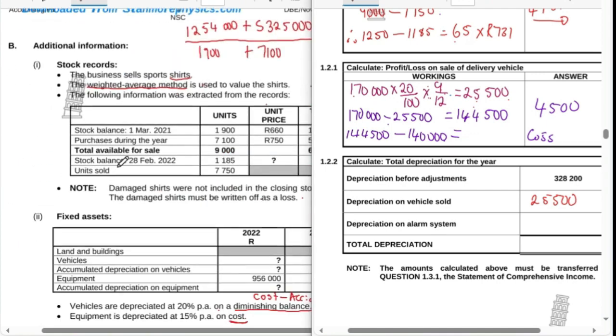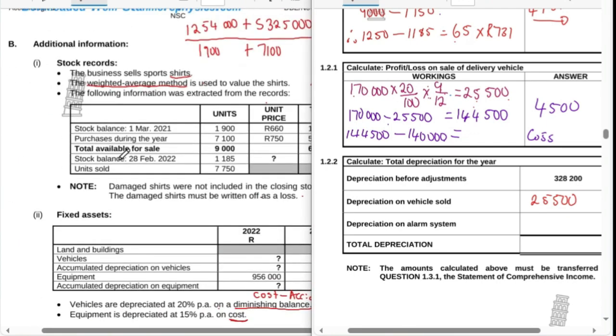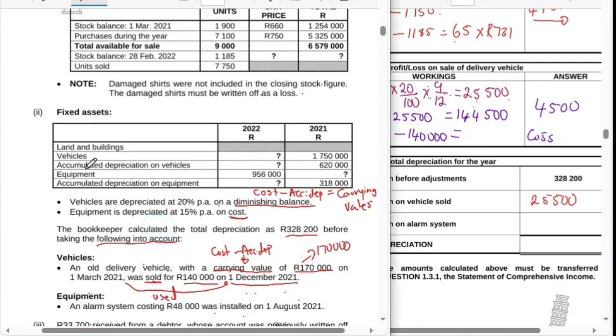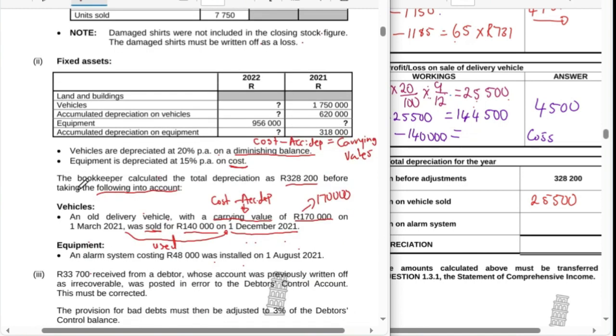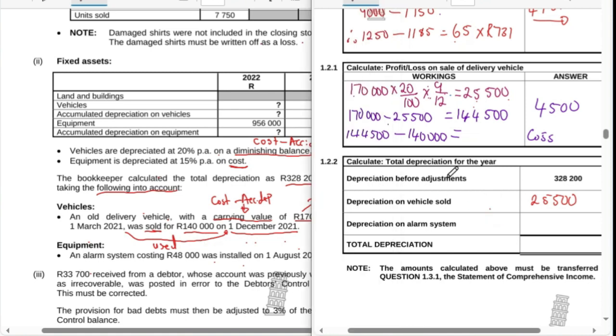So guys, let's go to our information B2. And then our information B2 is as follows. It says, let's remember that guys, the bookkeeper calculated the total depreciation as 328,000 before taking the following into account, which are the vehicle and equipment. As our answer sheet says the same thing, that depreciation before adjustment is how much?